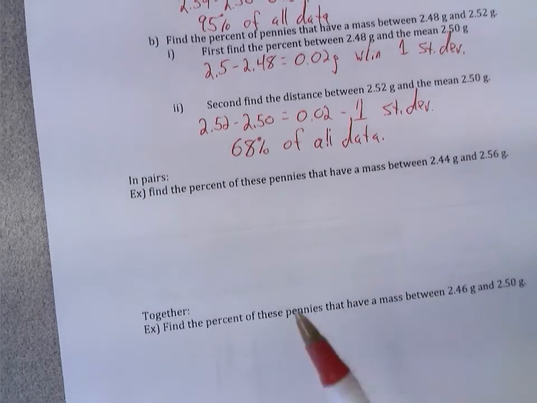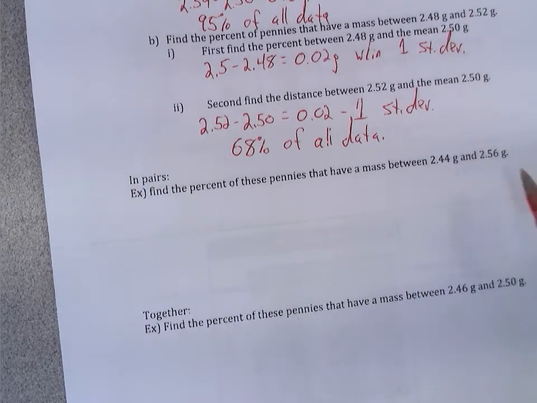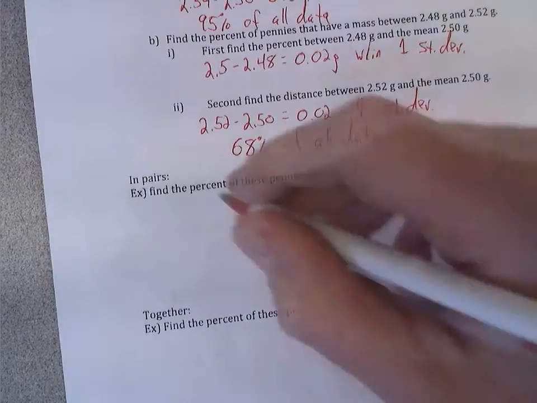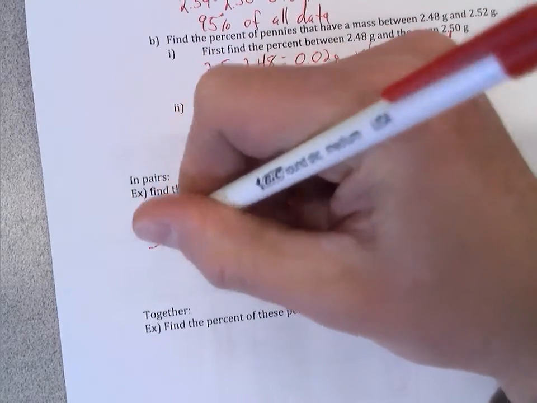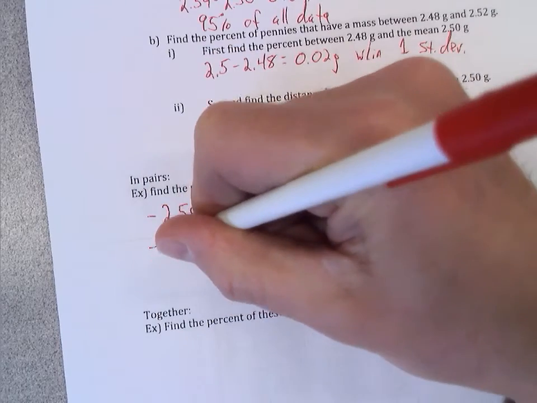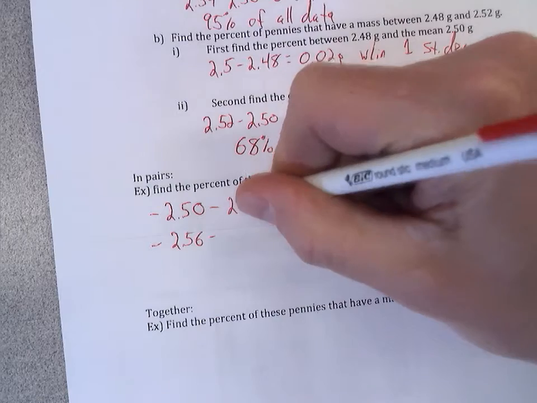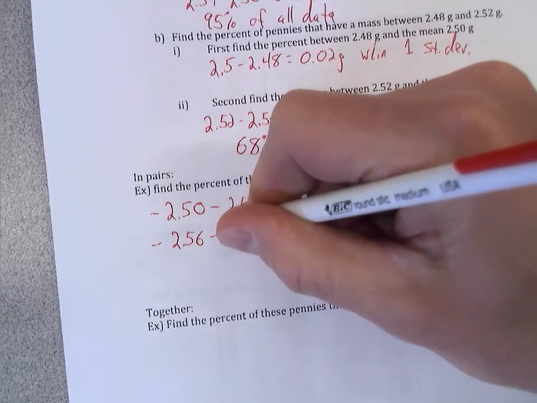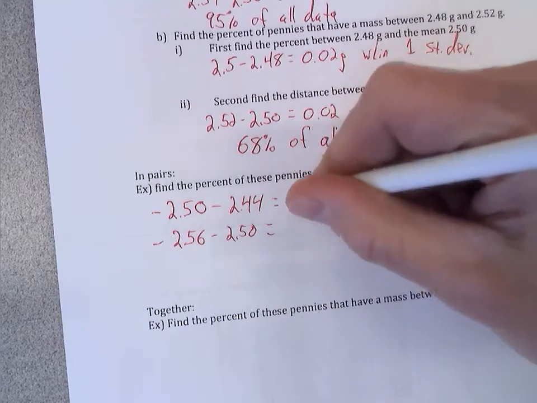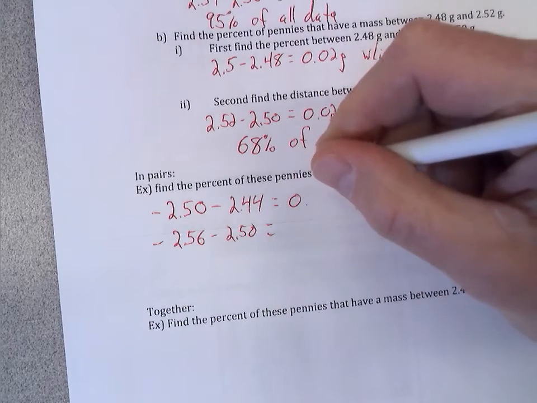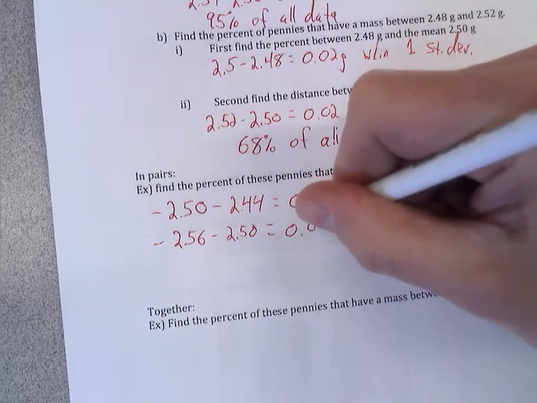Okay. Now that you've tried this on your own, it said find the percent of pennies between 2.44 and 2.56. So again, we would do it like we did before. We would take those numbers and subtract them from the mean, 2.44, 2.50, and in each case we get 0.06 for each of these.